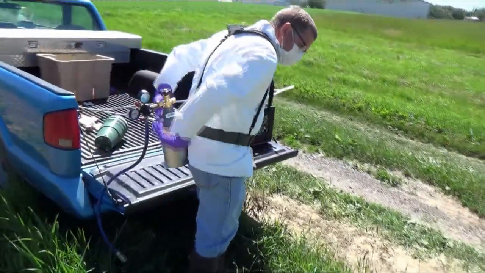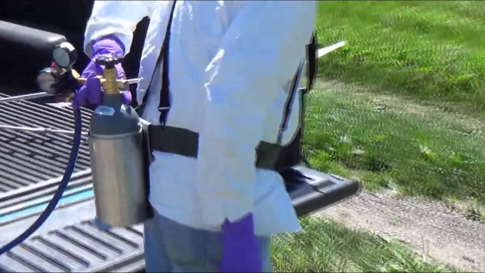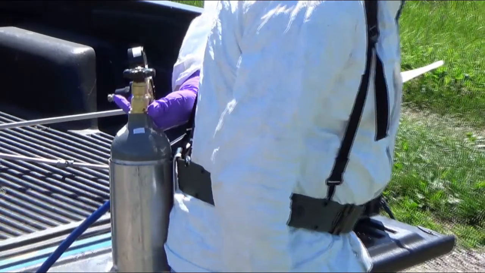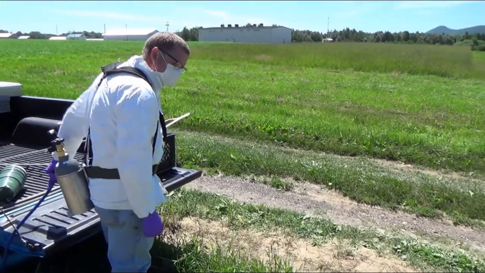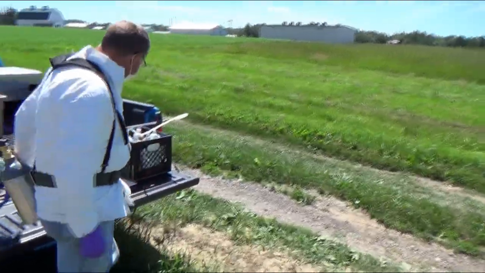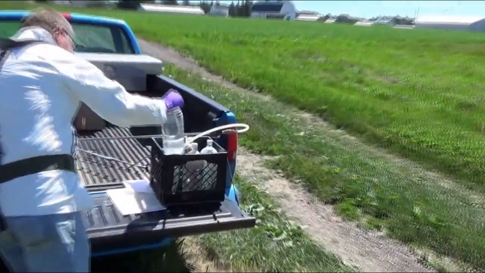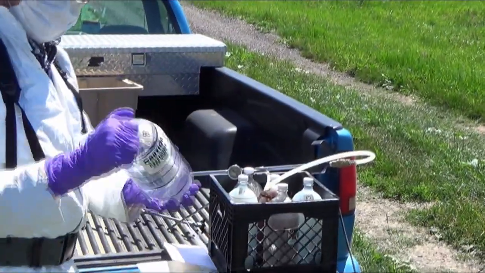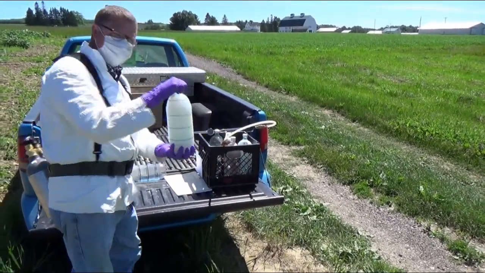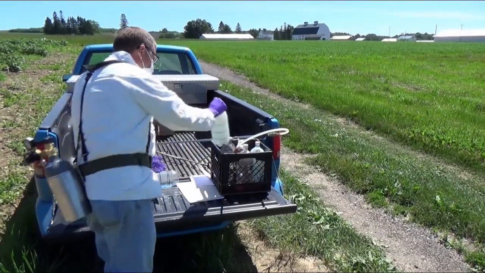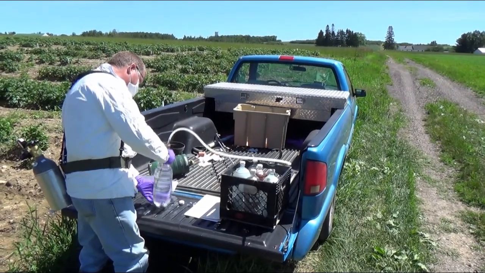So on my back I've got a pressurized CO2 tank which will be used to push the product out of the pre-mixed 2-liter chemical tank, which is here. It may look like nothing, but some looks like something. So they're all inside the tank.